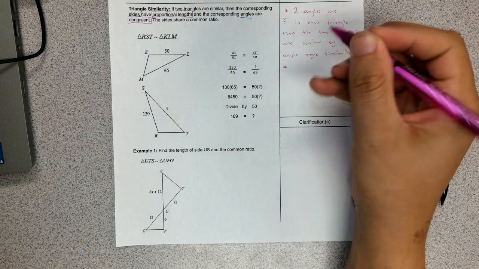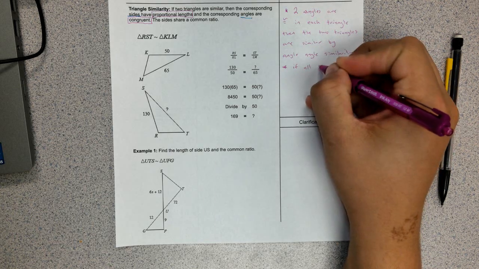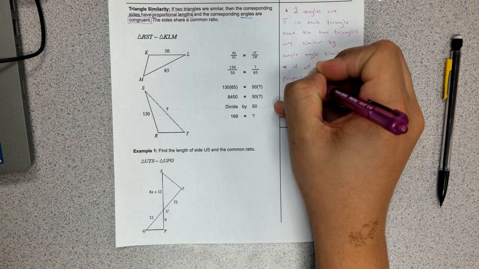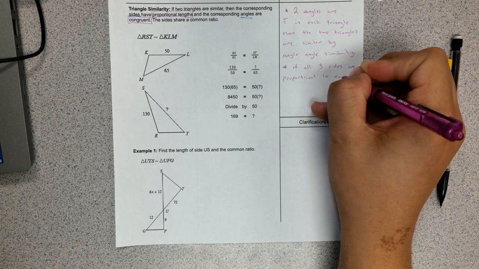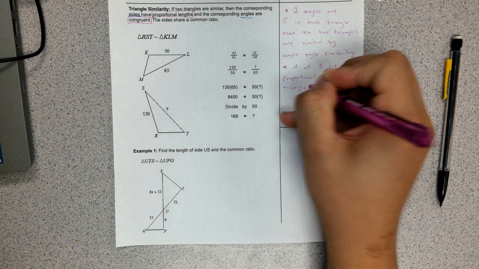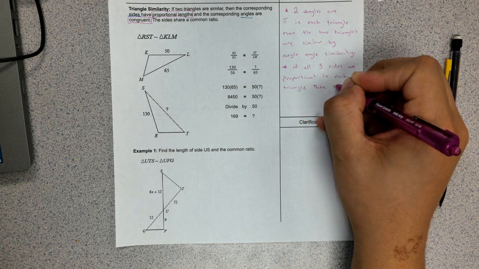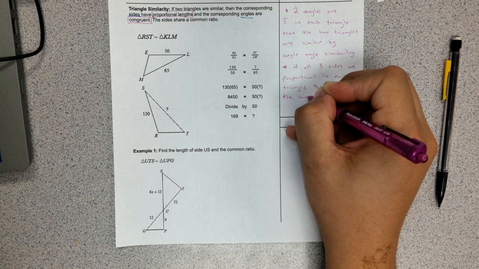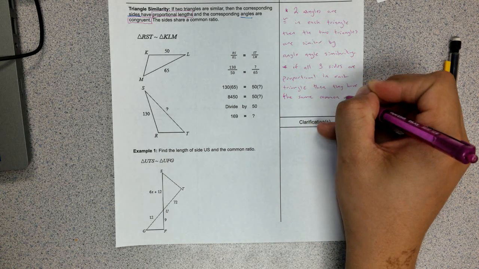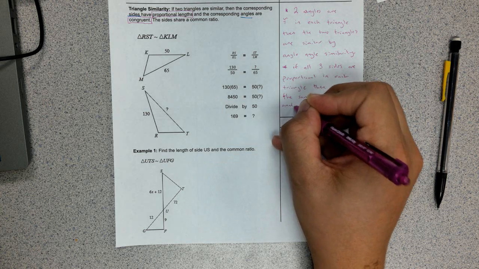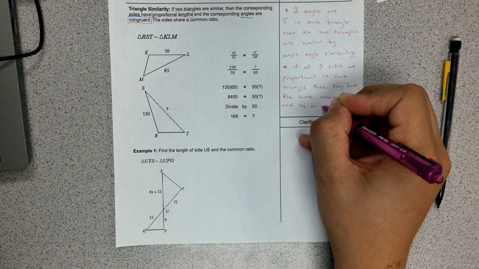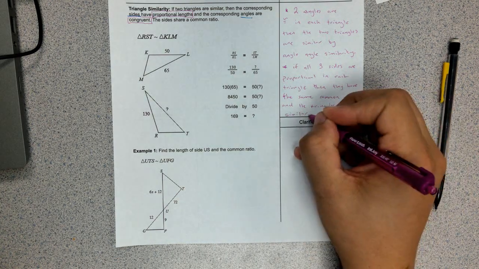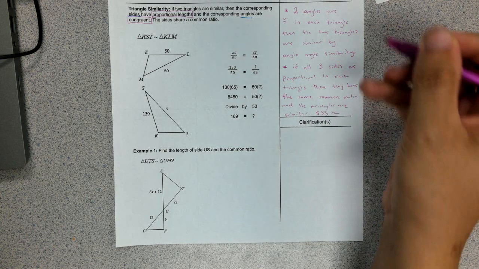The second takeaway is that if all three sides are proportional in each triangle, then they all have the same common ratio and the triangles are similar. This is known as SSS similarity.